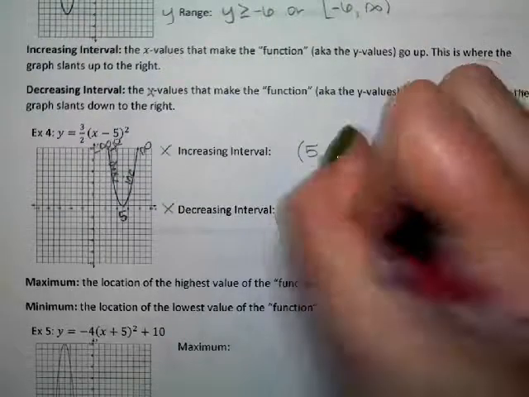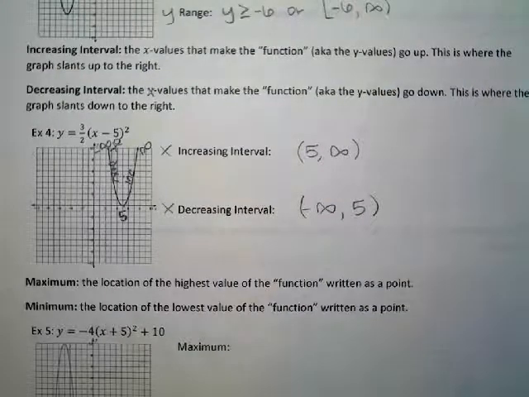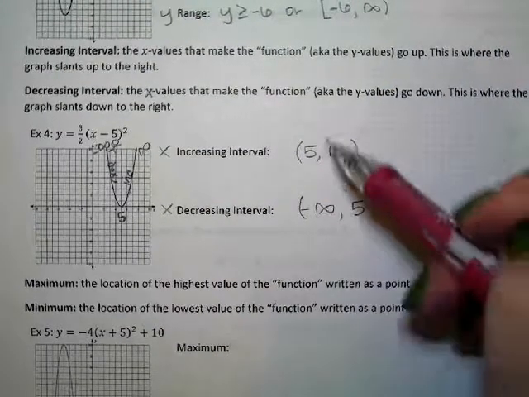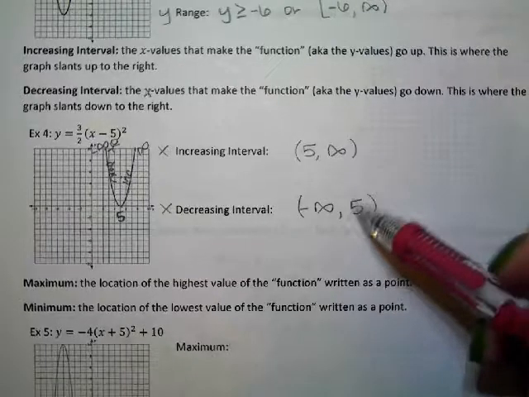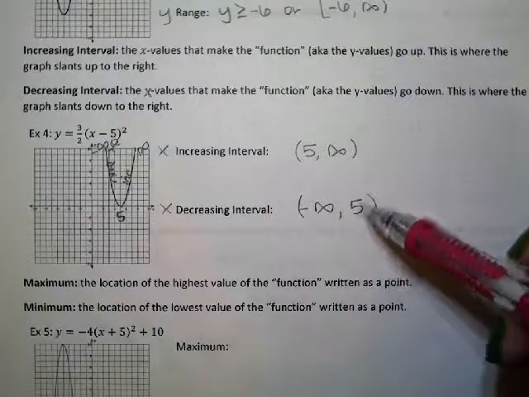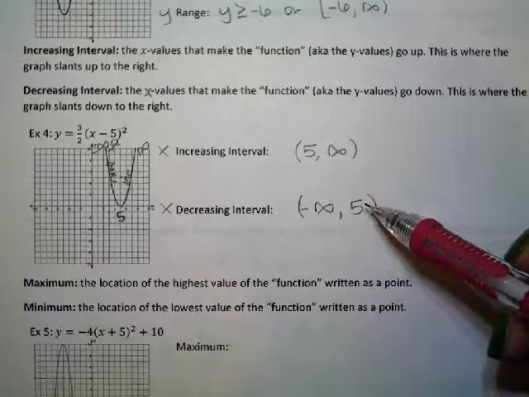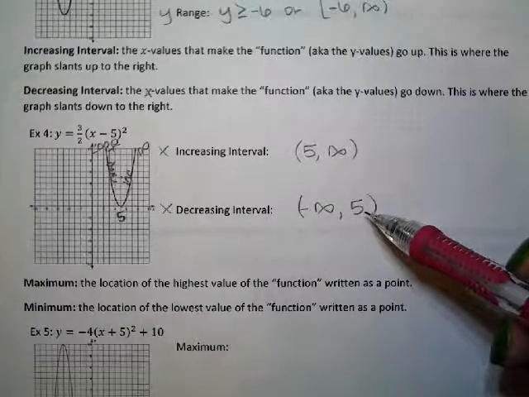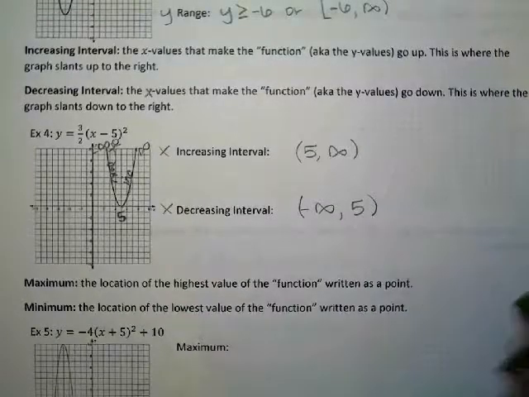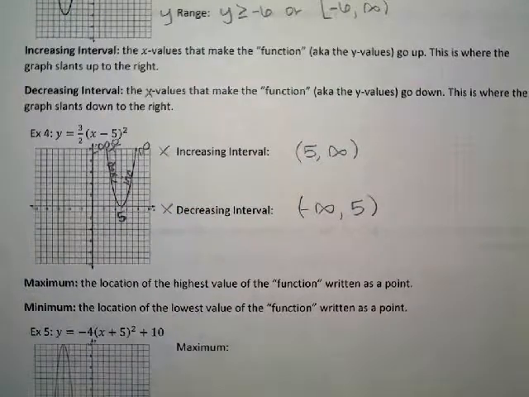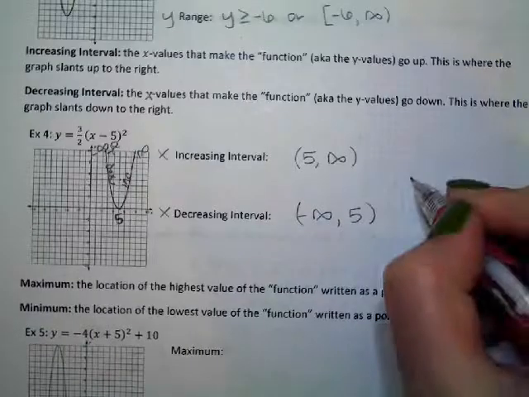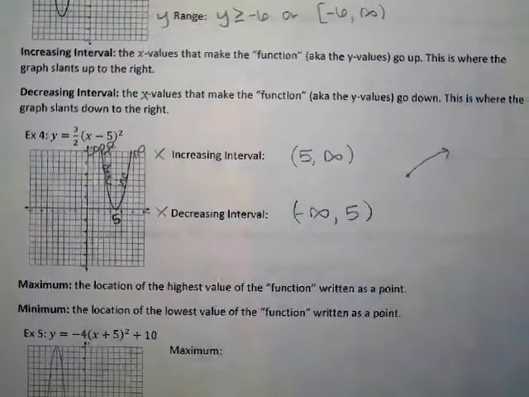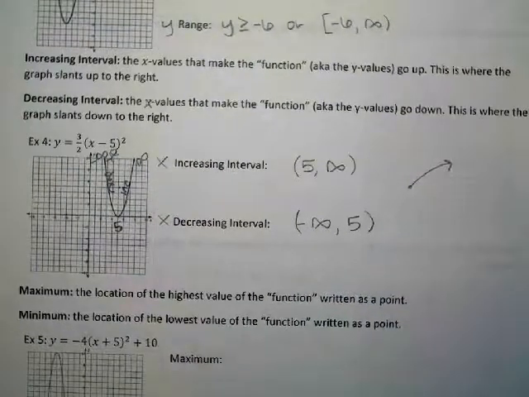So pretty common for your increasing and decreasing interval numbers to have parentheses. Every so often they can have brackets, but not usually. Usually they're parentheses. Okay? If you had a graph like this, you could use a bracket there because you'd be like, oh, that graph is always increasing, you're always going uphill. There's no switch from downhill to uphill, so it kind of makes sense for it to be included there.